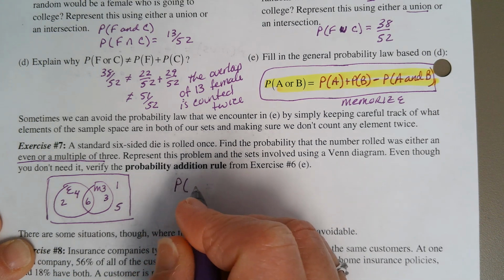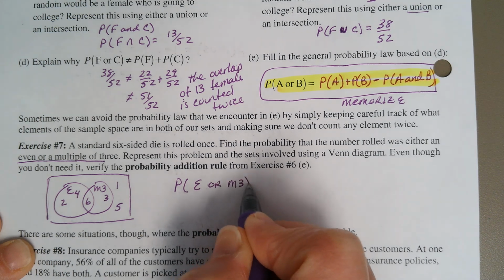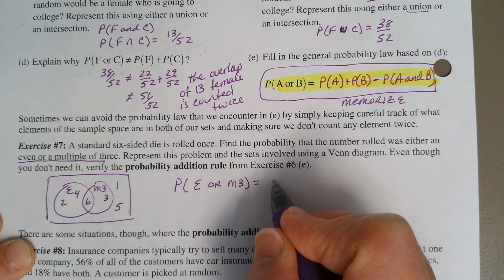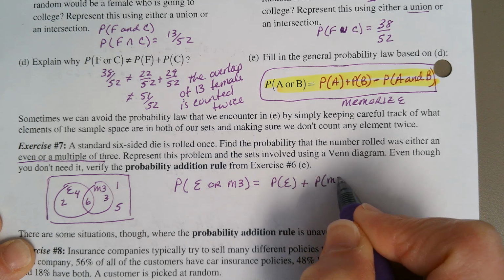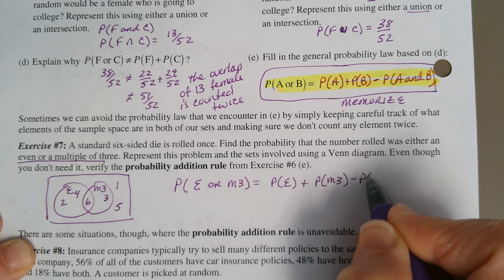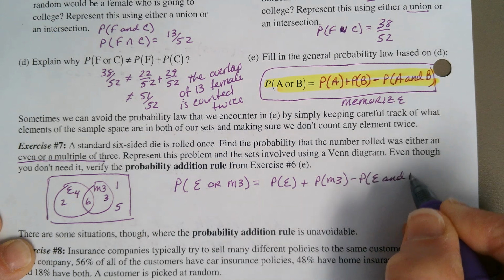Probability of even or multiple of 3 would equal the probability of even plus the probability of multiple of 3 minus the probability of even and multiple of 3.